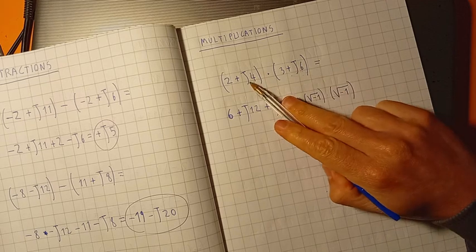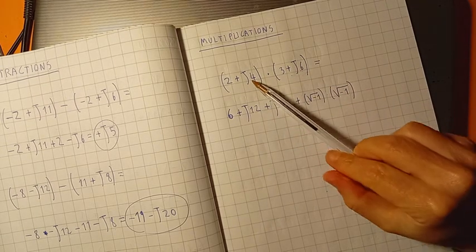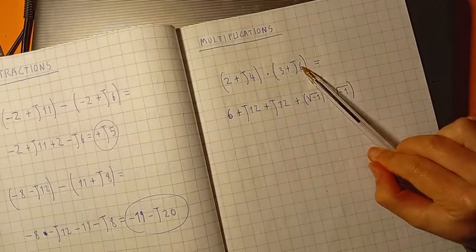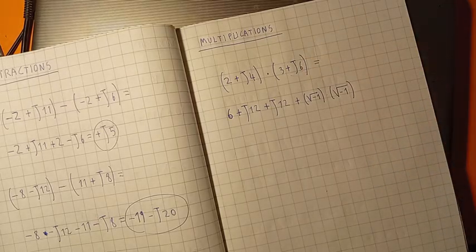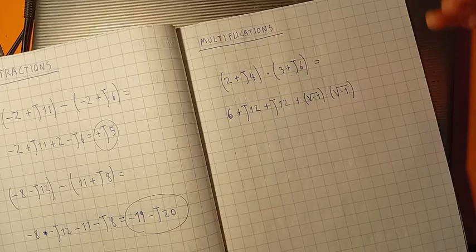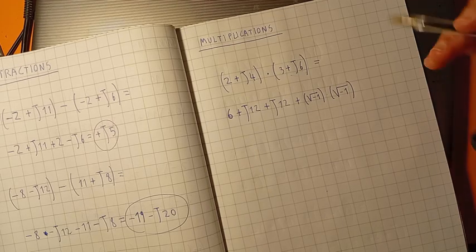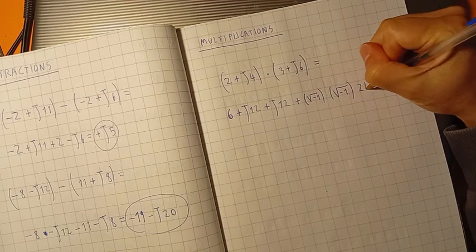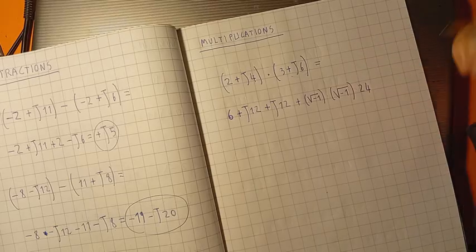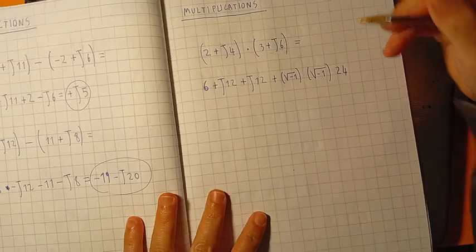This is j multiplied for j, and then there is 4 multiplied for 6, which is 24.